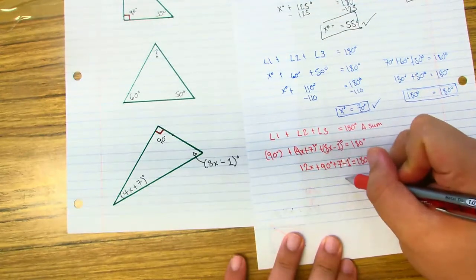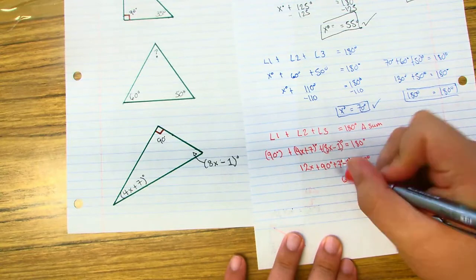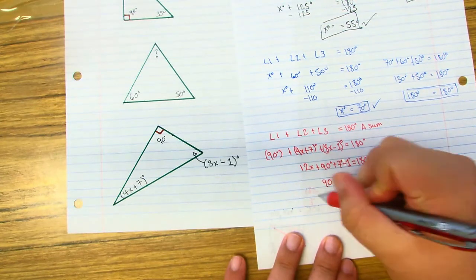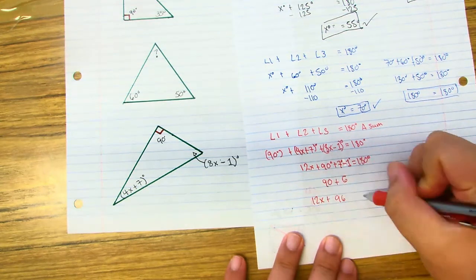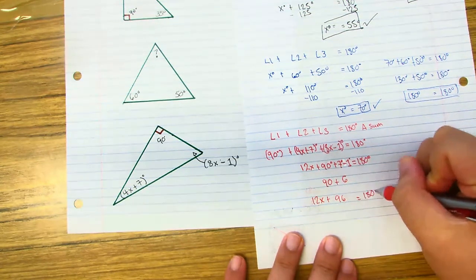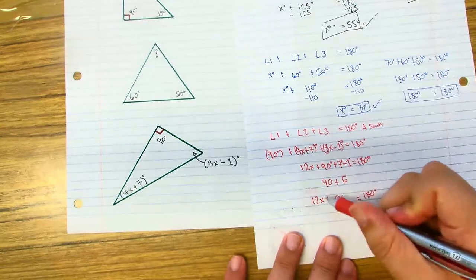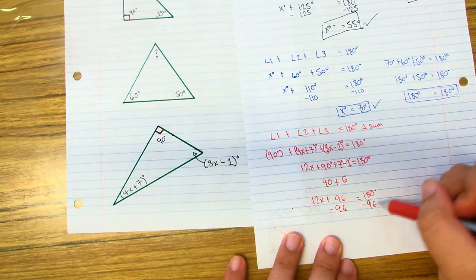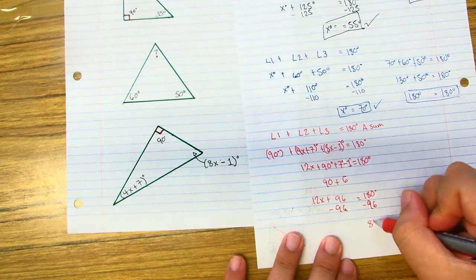So here 7 minus 1 is 6. If you want me to show, I'll just write out 6. So 90 plus 6 is 96, equals 180 degrees. Then minus 96 on both sides of the equation. That will give me 84.